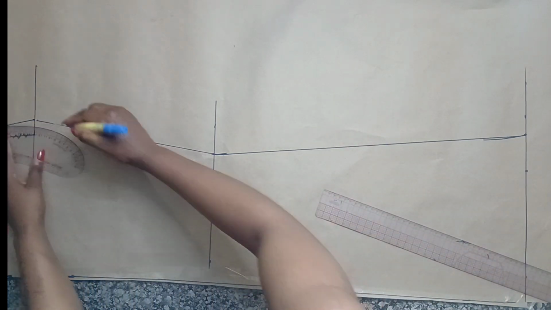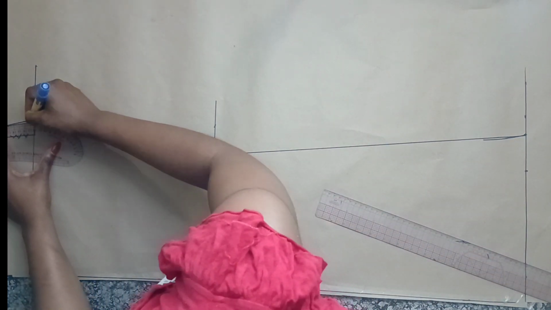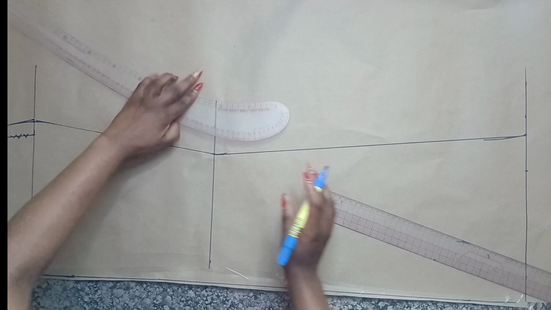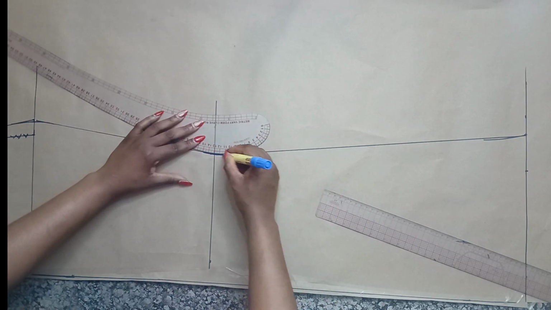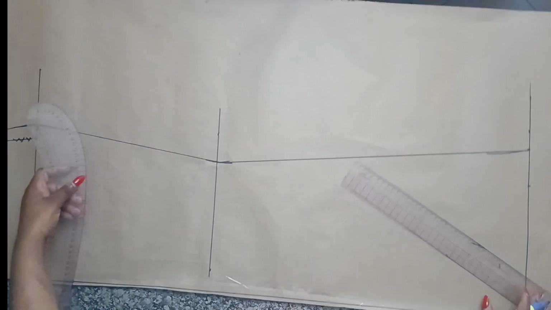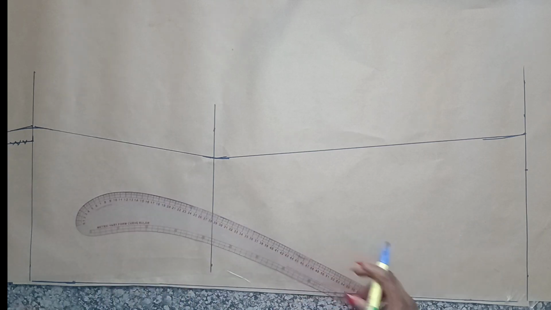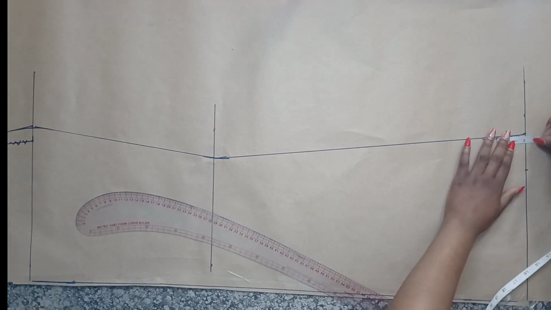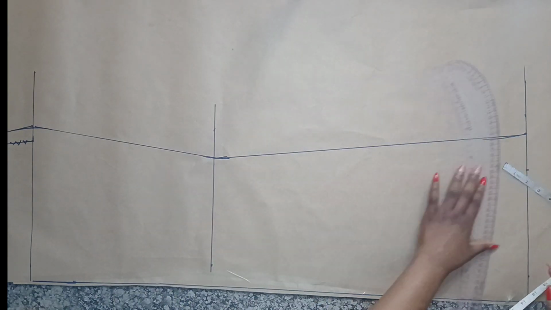I love this mermaid silhouette because it's not really a big mermaid, but it's so nice. I just love that it's simple, not too much fullness on the mermaid, but it's cute.